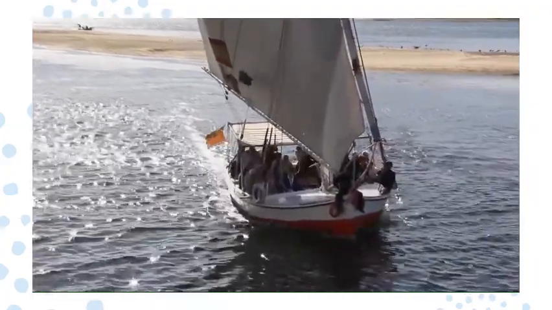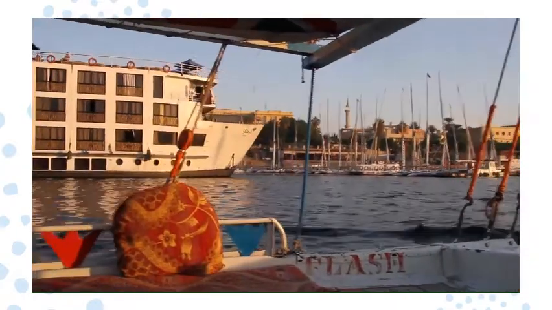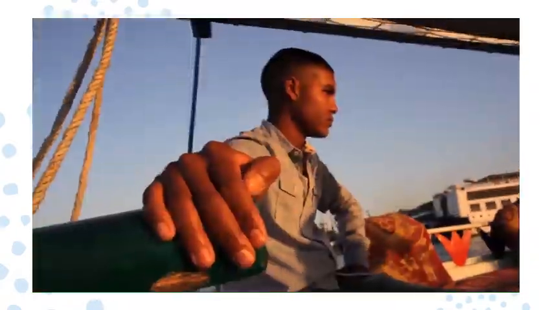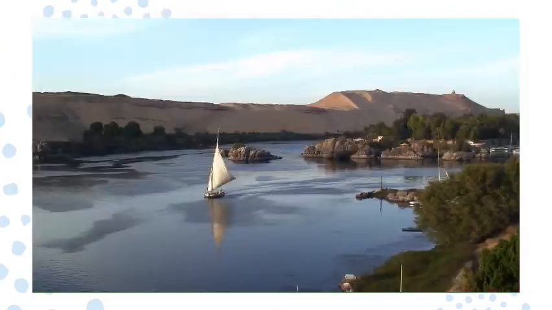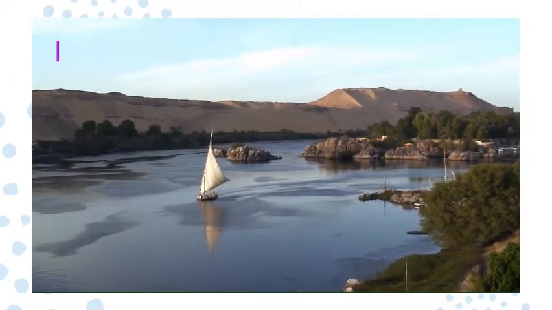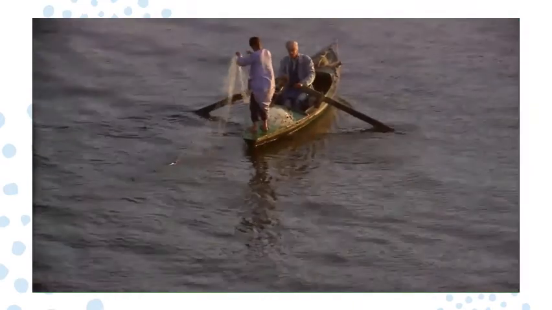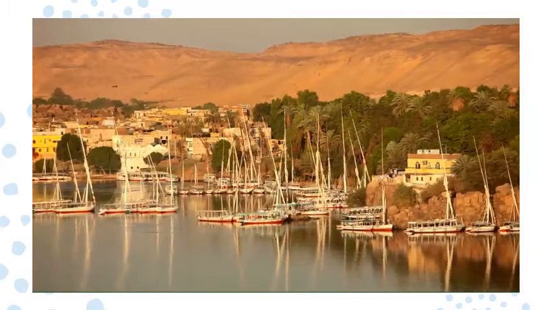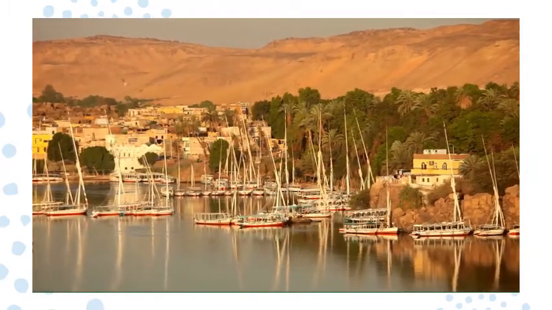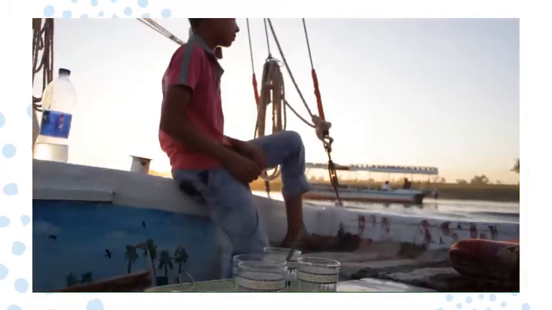Even today, tourists use boats to explore Egypt. These modern boats look a lot like the old boats. They are called feluccas. People use them for the same things, like fishing. Boats are still a popular sight on the Nile. Would you like to travel by boat on the Nile?